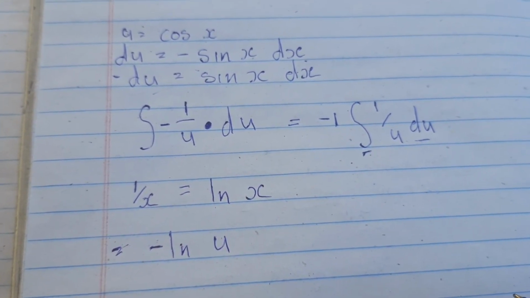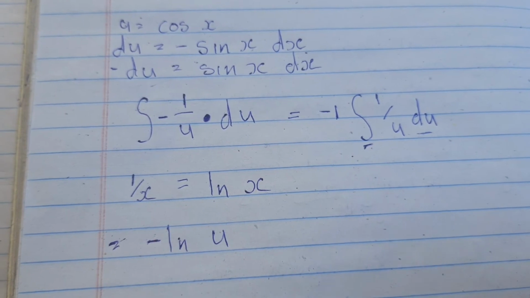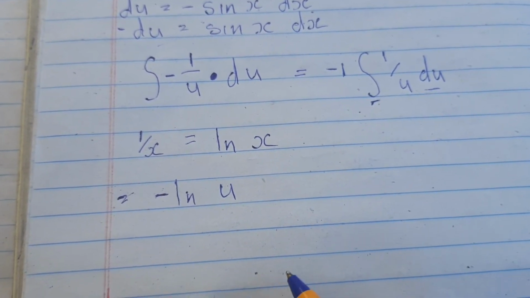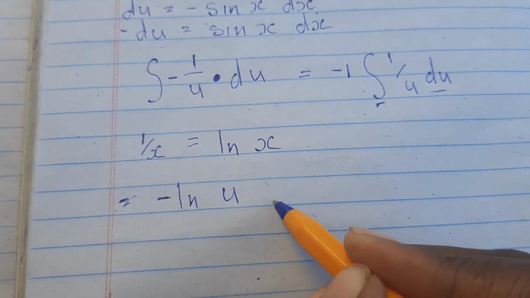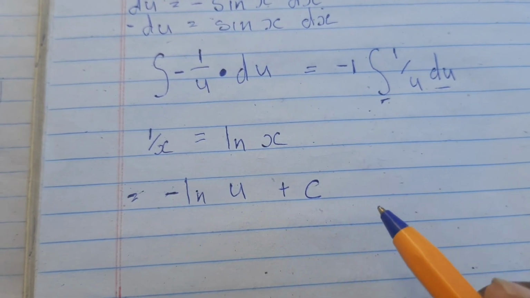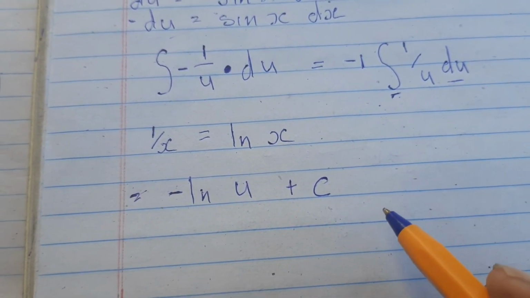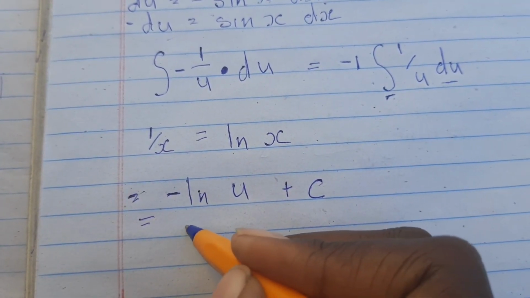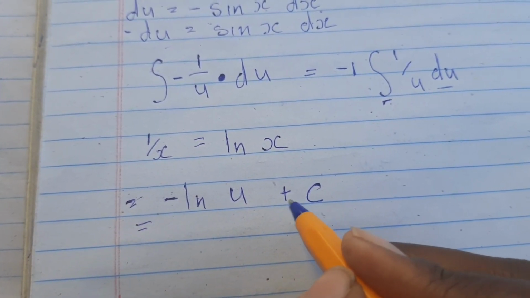The du goes away, but we're not exactly finished here. We still need to add the c, because this is an indefinite integral. Whenever you have an indefinite integral, always add a c. Your final answer is this, but it's not finished either.